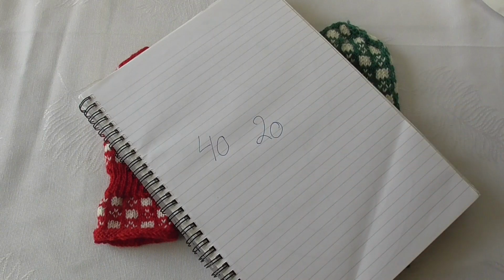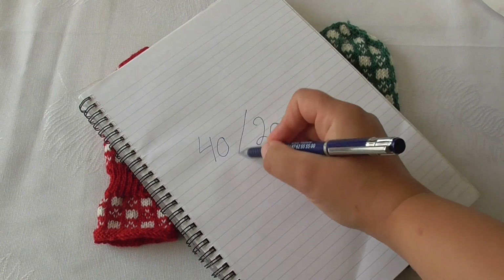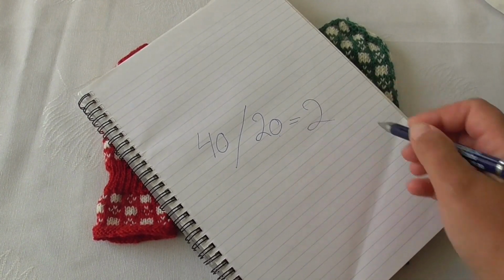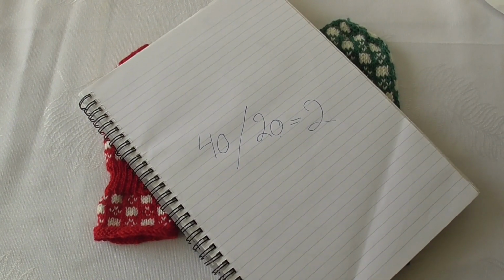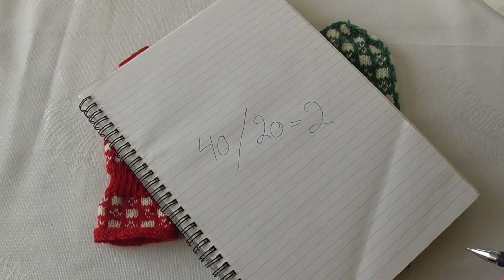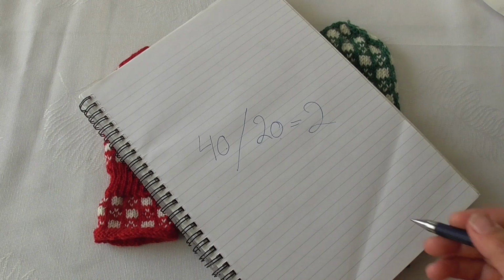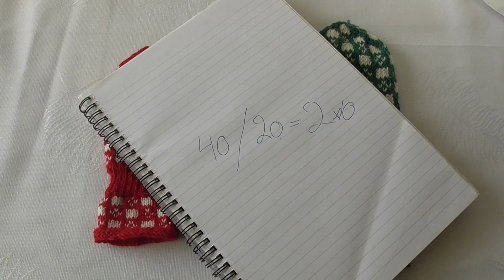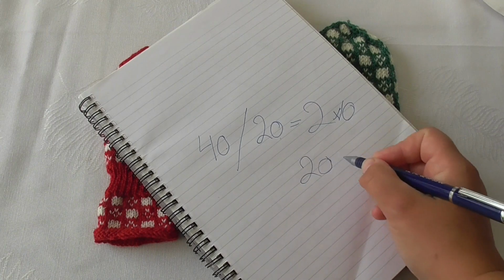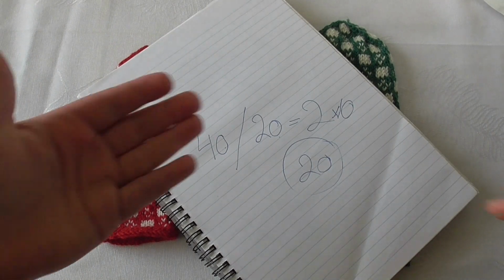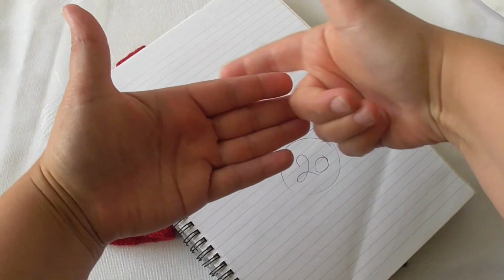Now you have the information you need. You just divide 40 by 20 and you get 2. And this is the number of stitches for 1 centimeter. I like to work with 10 centimeters when I can, so I multiply by 10 and I get 20. 20 stitches in 10 centimeters, that is what I need for this part of my mitten.